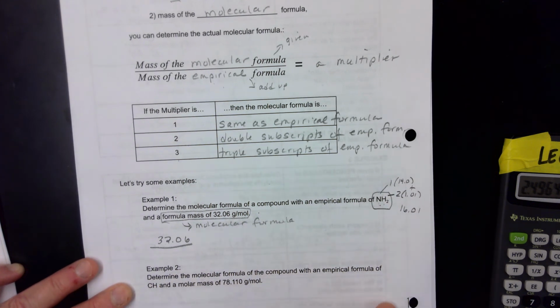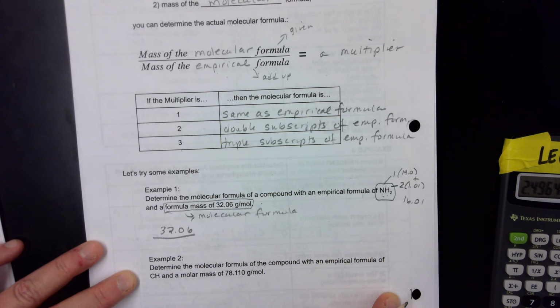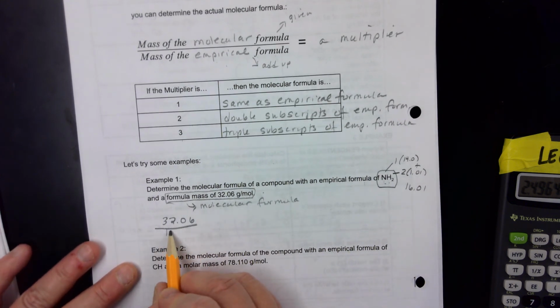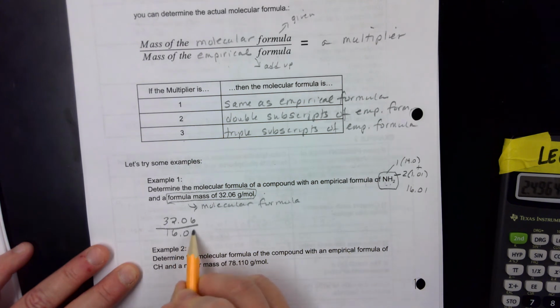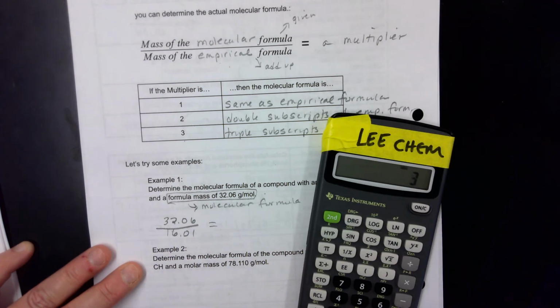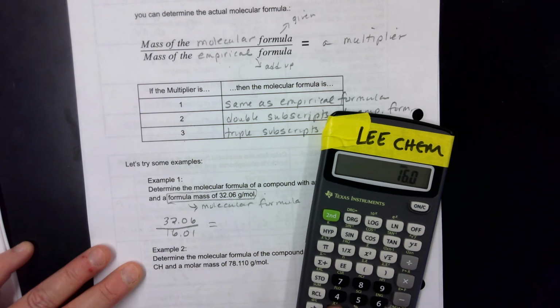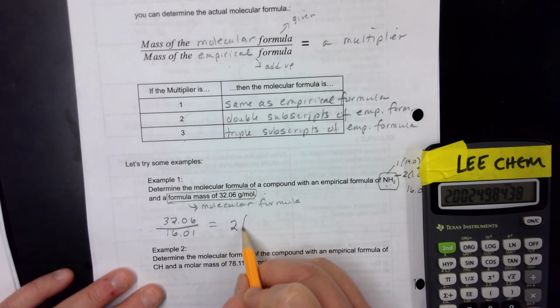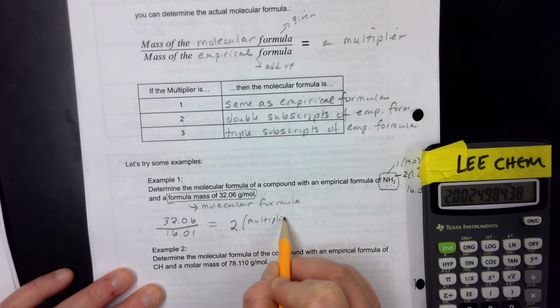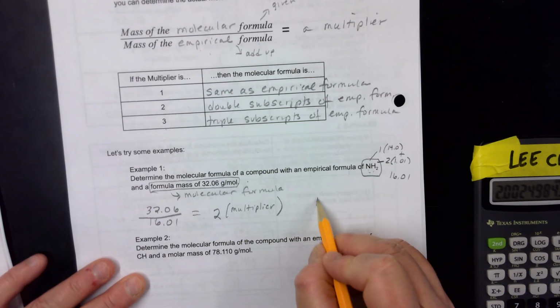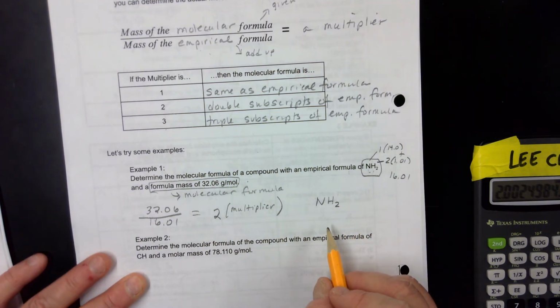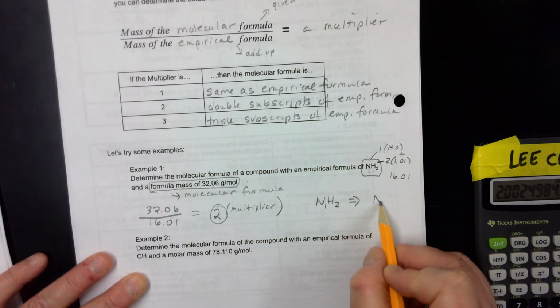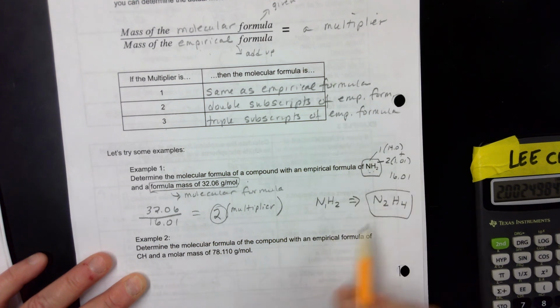So if we then take 32.06 and divide by 16.01, if we look in our calculator, you're going to see that we get very close to a whole number of 2. So that's our multiplier. And what we then do is take that empirical formula of NH2, and since our multiplier is 2, we're going to double both of those subscripts. So this then becomes N2H4. That is our molecular formula.